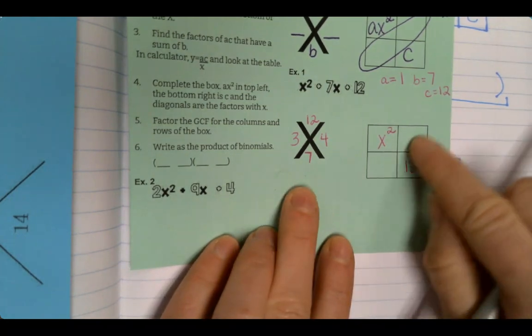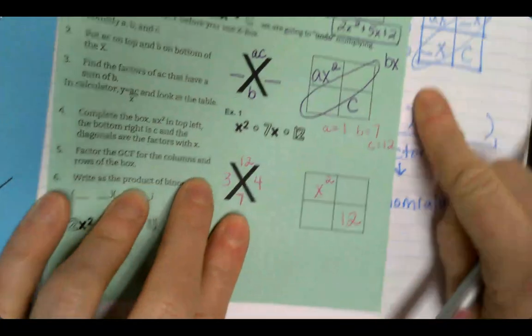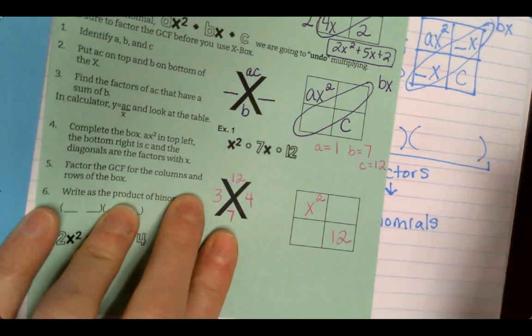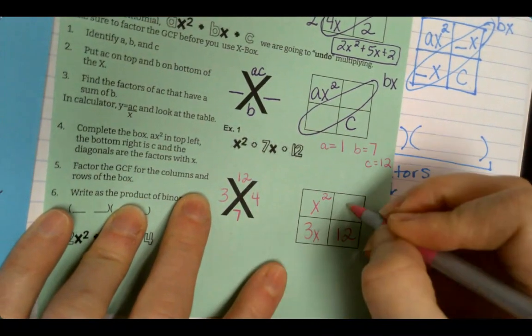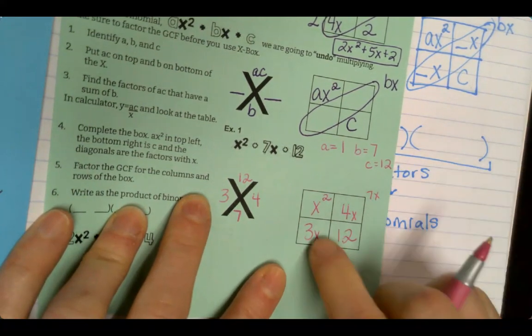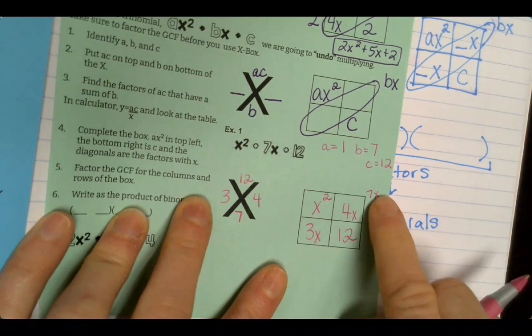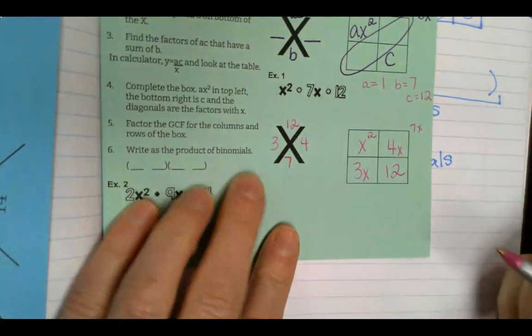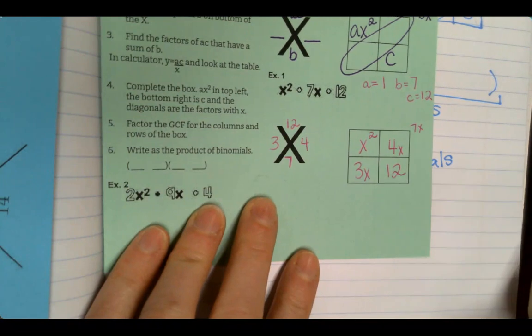Yep, you put your 3x and 4x here. So remember how we have these on our notes over here? The 3x and 4x, because those are our magic numbers. And these add up to equal 7x, right? 3x plus 4x gives us 7x. You don't have to circle them, but you can.